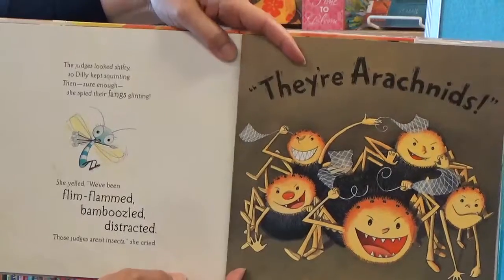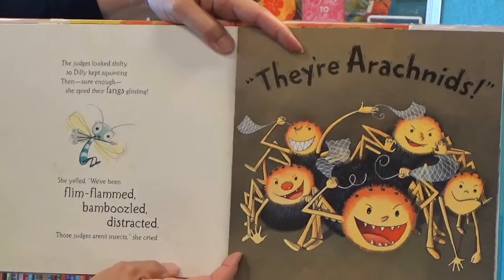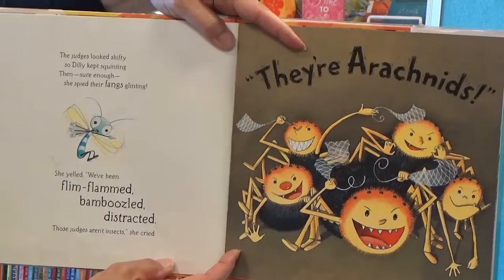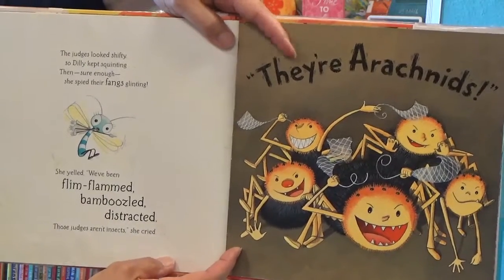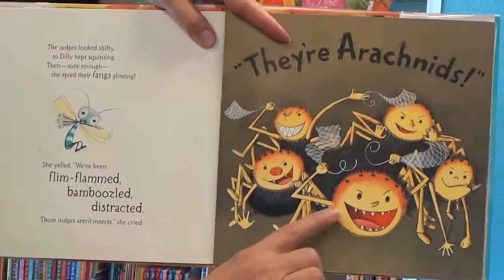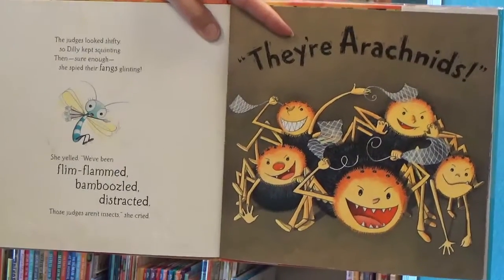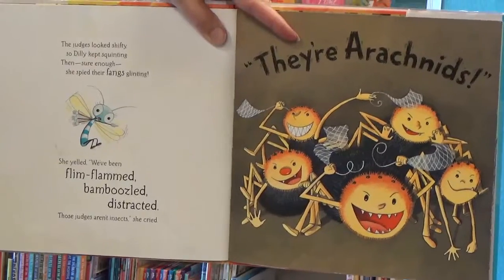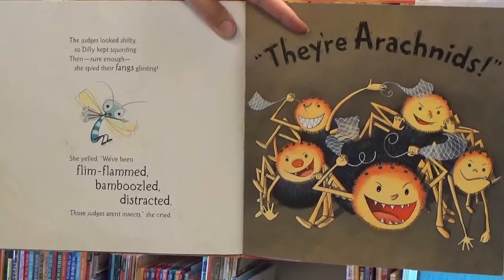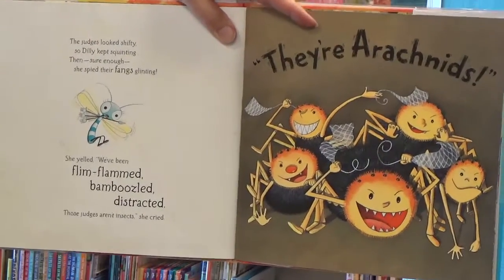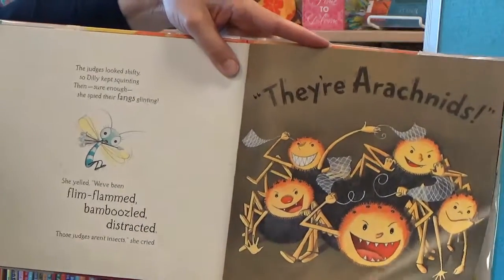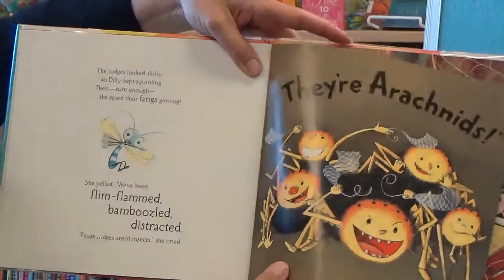The judges looked shifty, so Dilly kept squinting. Then, sure enough, she spied their fangs glinting. Oh, did you see? She yelled, "We've been flim-flammed, bamboozled, distracted. Those judges aren't insects." She cried, "They're arachnids." Oh, do you know what arachnid is? It's another name for a spider.